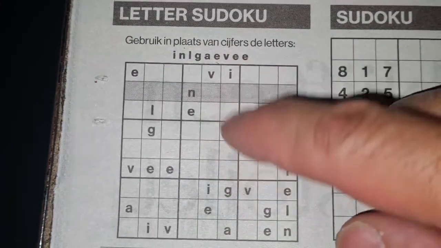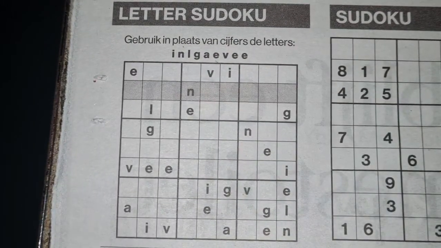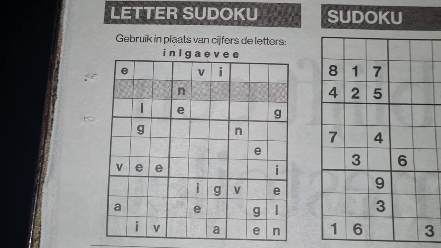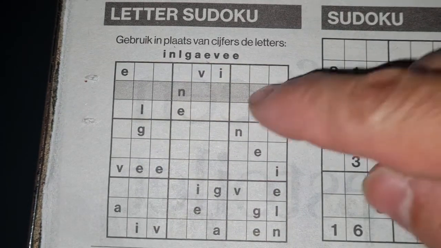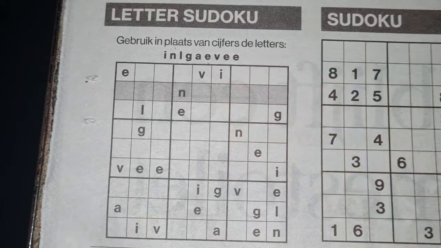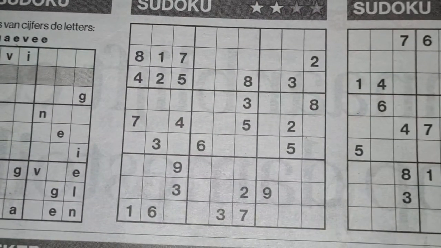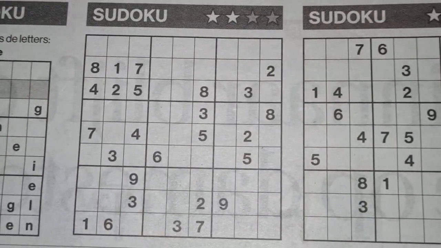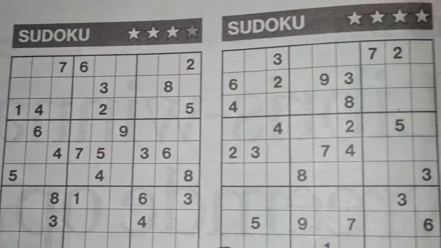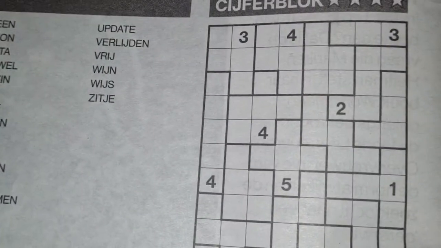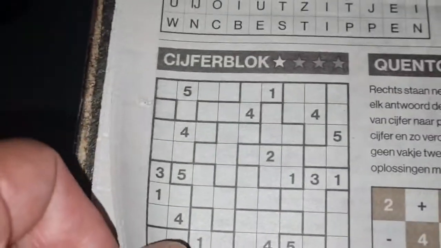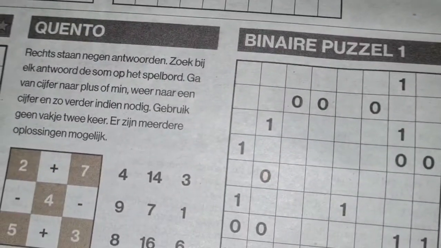I do not like the letter Sudokus because now they published with more than the same letters. So it will be difficult. The 2 stars, the 3 stars, and the 4 stars Sudoku. Then we have a tectonic with 4 stars, tectonic with 1 star, and the binary.